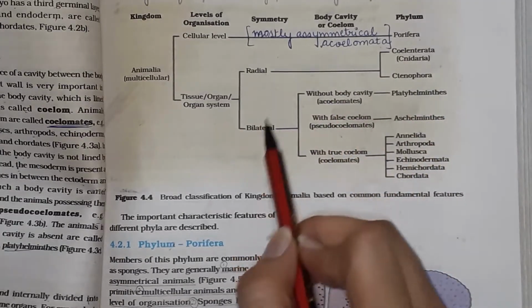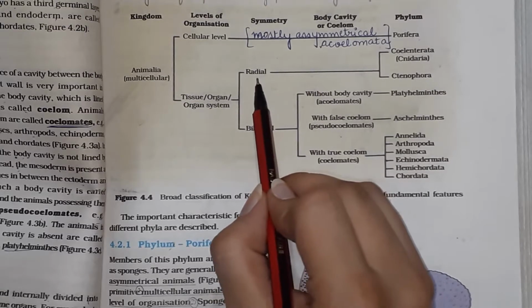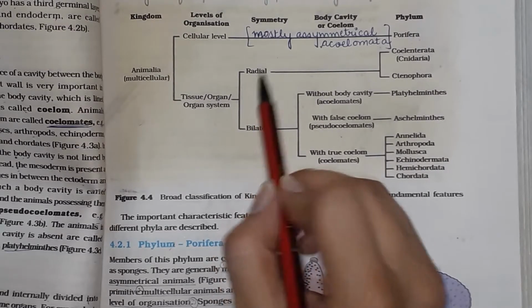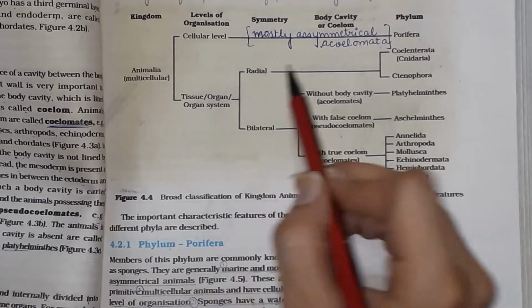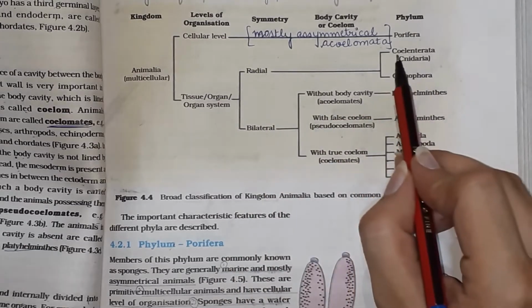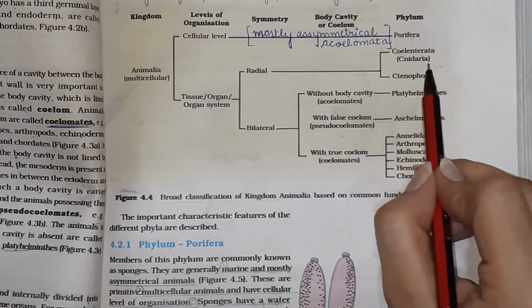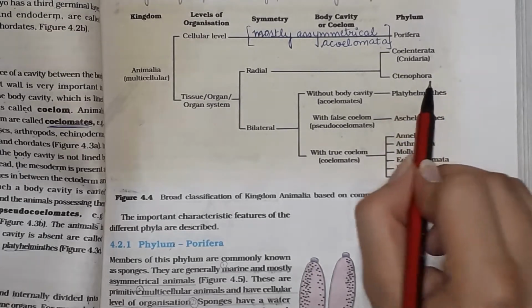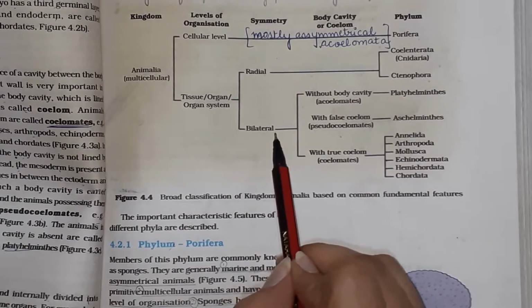Next comes the radial and the bilateral symmetry. The phyla in which radial symmetry is present are the phylum Coelenterata, that is Cnidaria, and the phylum Ctenophora.